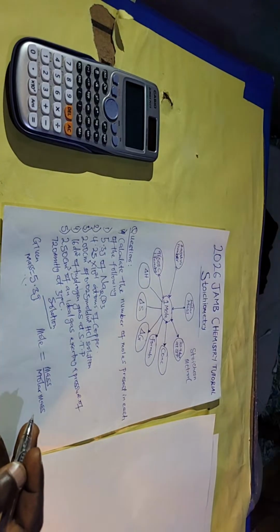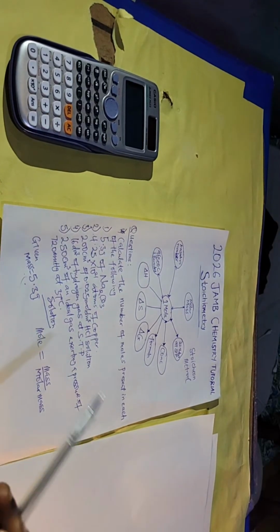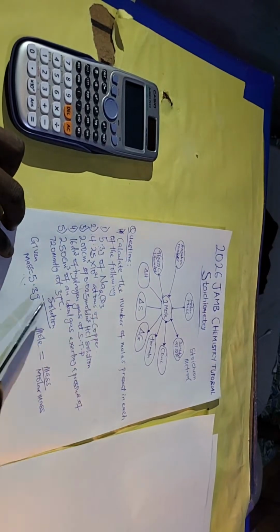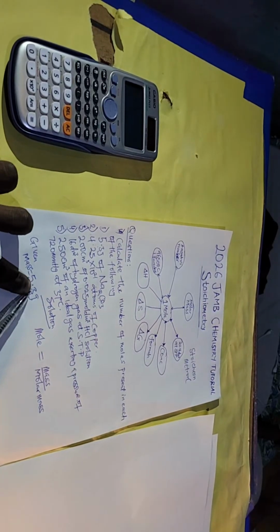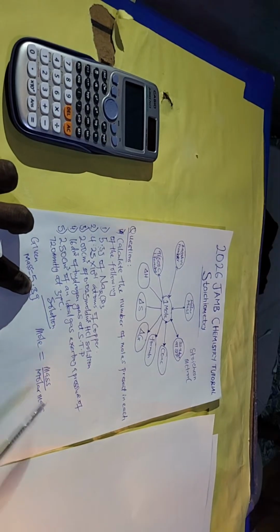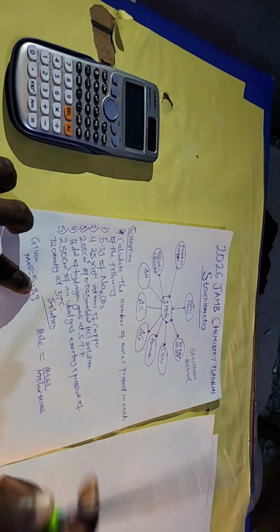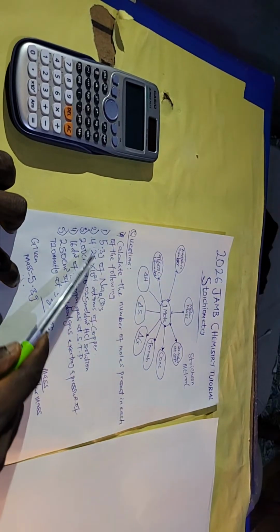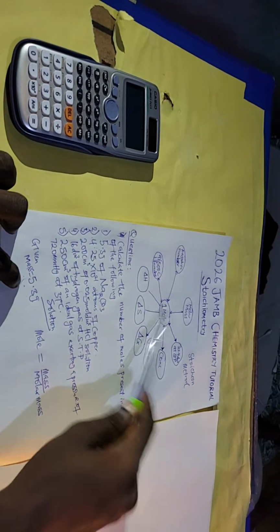The mass of this compound, whose mole we have to calculate, has been given already. But we still need to calculate the molar mass of this compound. Please take note of something: the way you calculate number 1 is different from the way you calculate number 2. When you want to calculate number 2, we will apply this diagram.